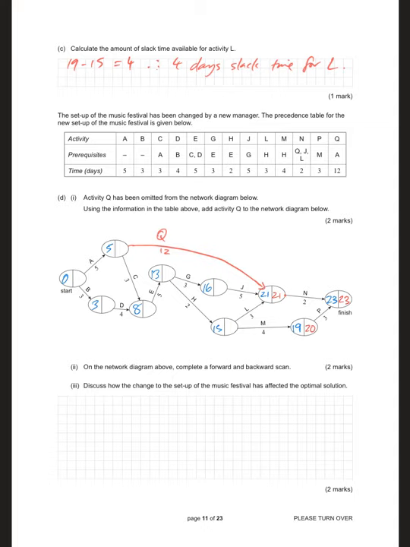But 21 take 3 is 18. 18 in a box. 20 take 4 is 16. 21 take 5 is 16. 16 take 3 is 13. 16 take 2 is 14. 13 take 5 is 8. 8 take 3 is 5, but 21 take 12 is 9. 5 take 5 is 0. 8 take 4 is 4. 4 take 3 is 1 on B.